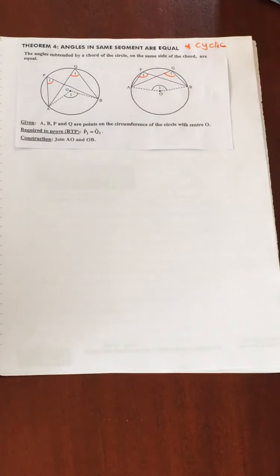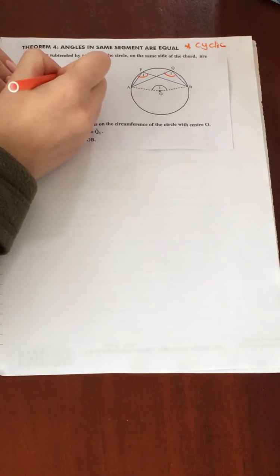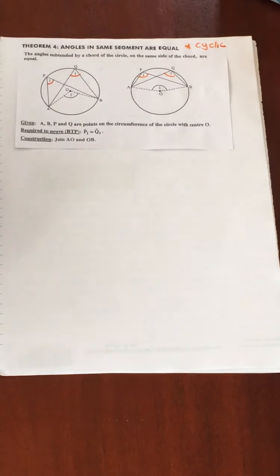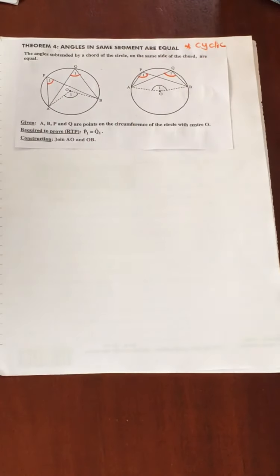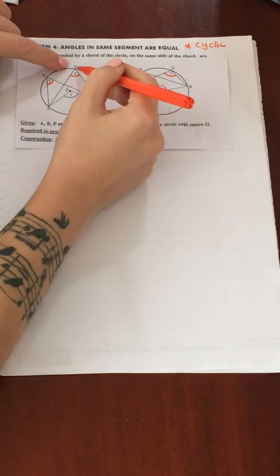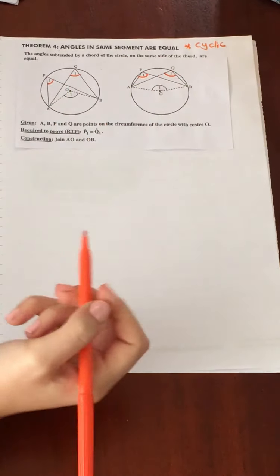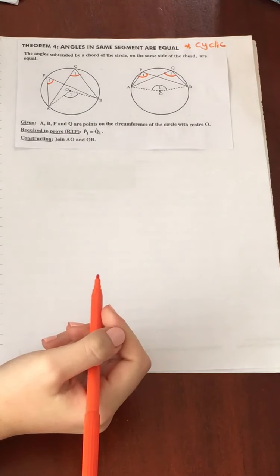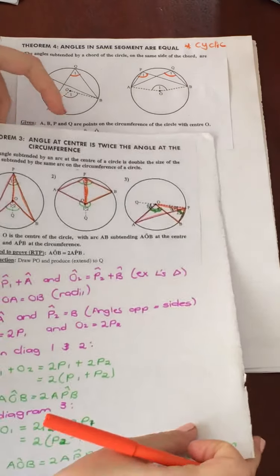So what they're saying is that this angle P1 is equal to angle Q1. They want us to prove that these angles are equal. So if both of them are subtended by AB, they're saying that these two are equal. Okay, so it sometimes looks a little bit similar to this theorem 3.